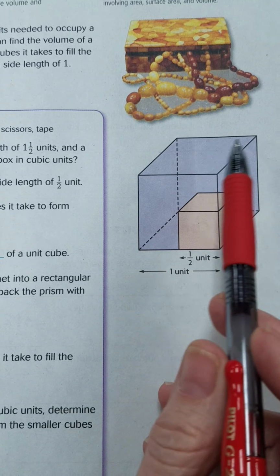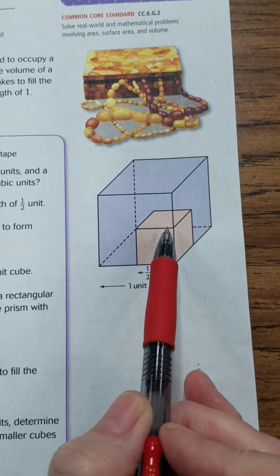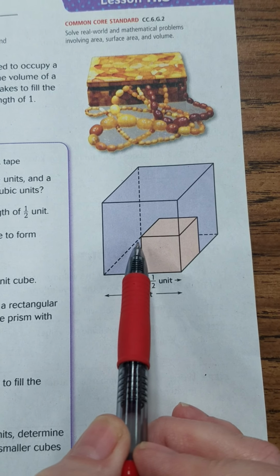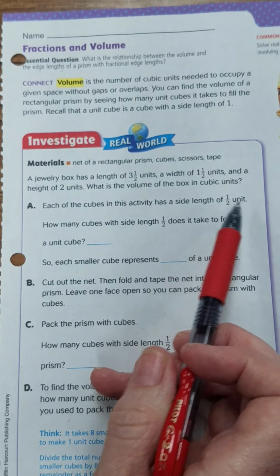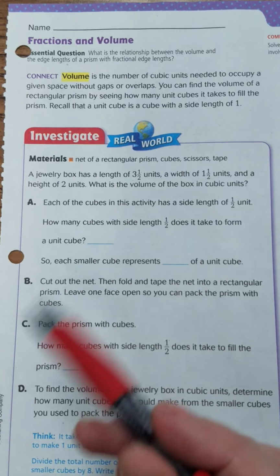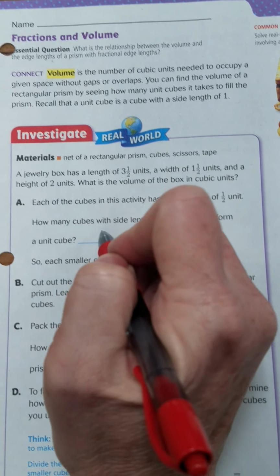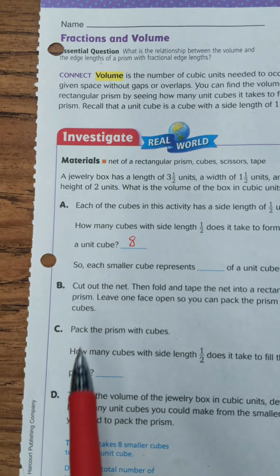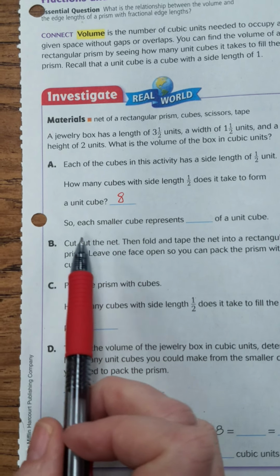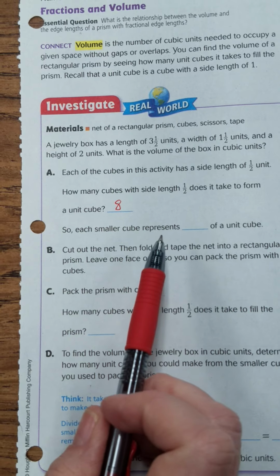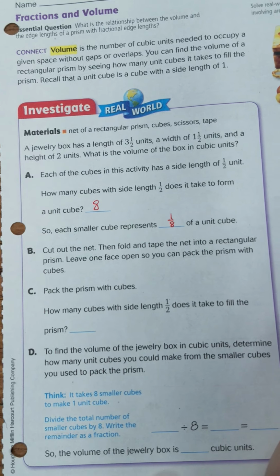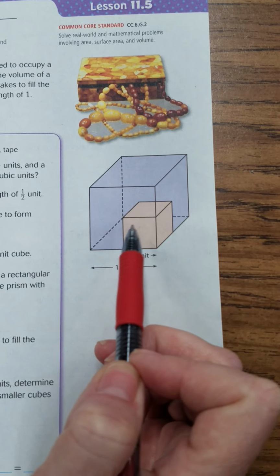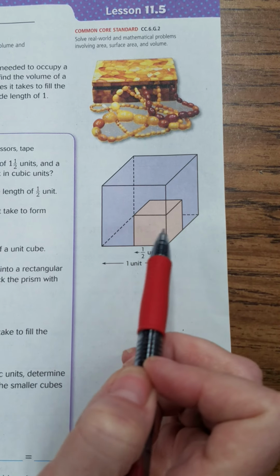Okay, so if this purple box is a unit cube, and we were to put half unit cubes in there, it would take 8 of those half unit cubes to fill this whole 1 unit. It says each of the cubes in the activity has a side length of a half unit. How many cubes with a side length of half does it take to form a unit cube? Well, the answer there is going to be 8. It takes 8 of those. And that's going to be important to remember in a minute. It says, so each smaller cube represents 1/8 of a unit cube. So this smaller cube right here would be 1/8 of the whole thing.